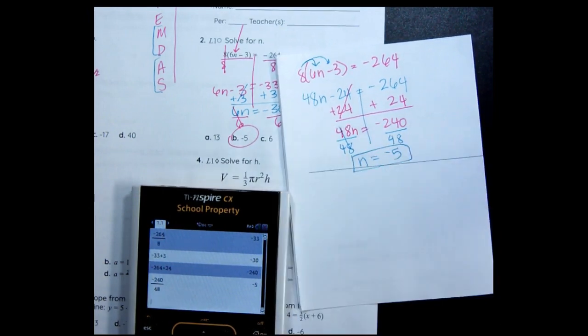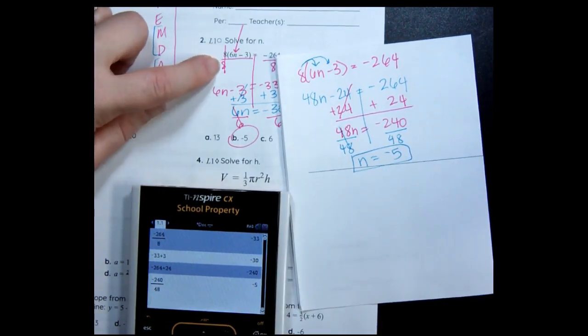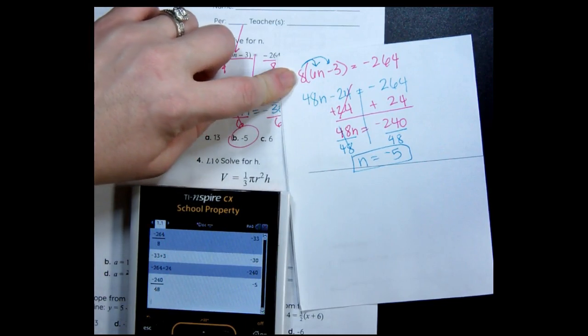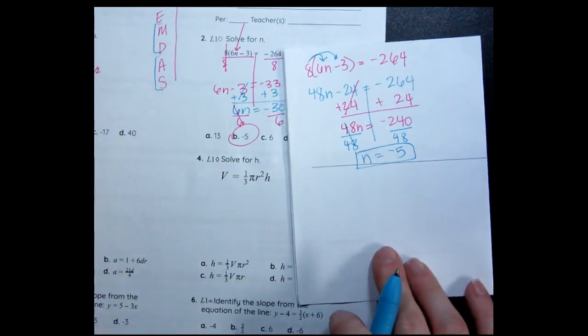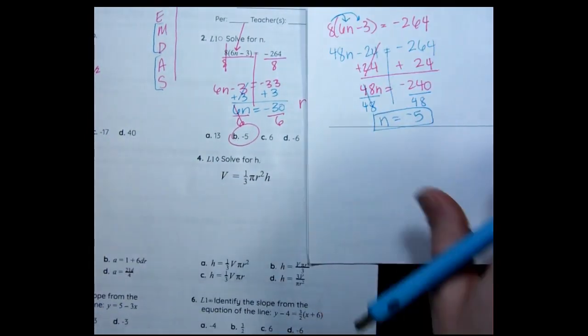So if you don't like dividing by this 8 right here, well then don't. Go ahead and distribute it, and you'll end up dividing later on, so no big deal. Okay, so don't freak out. If you don't like the way I did it first, I'll show you the second way. All right.